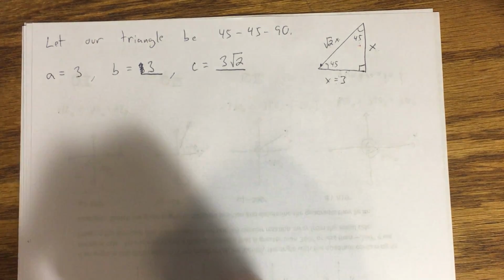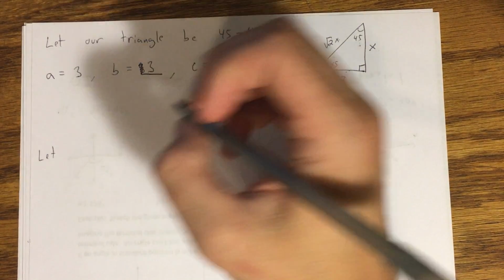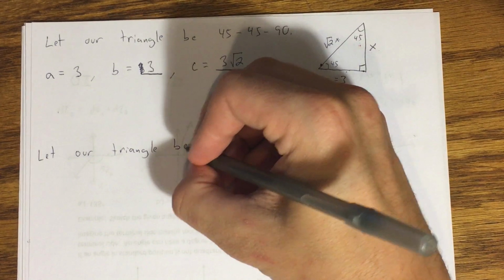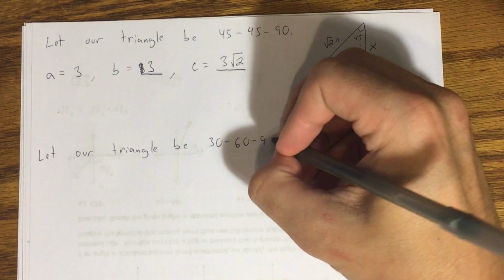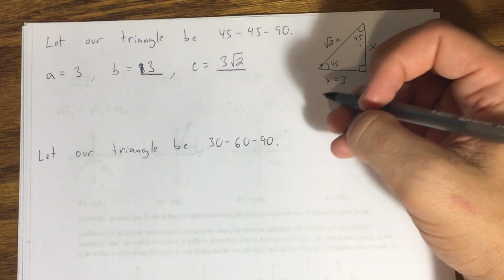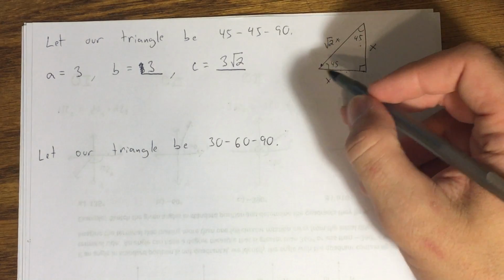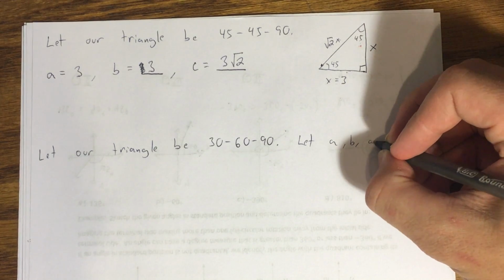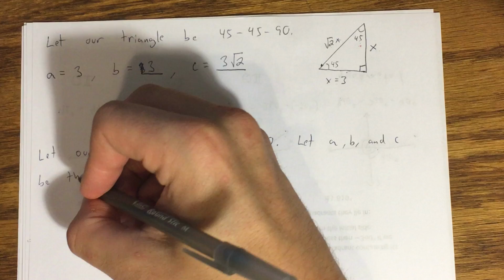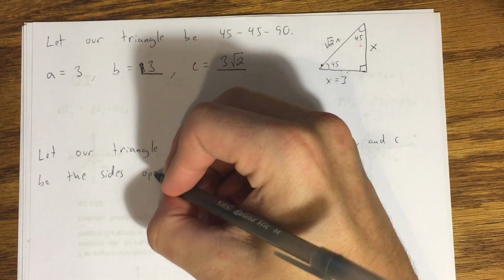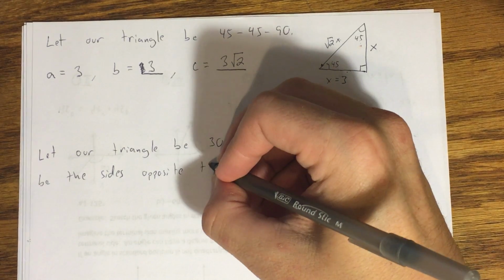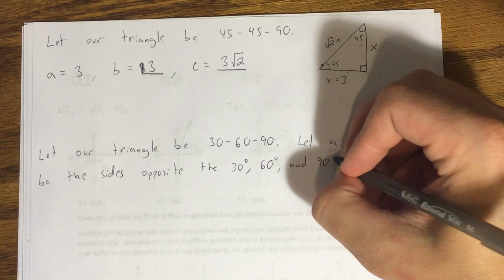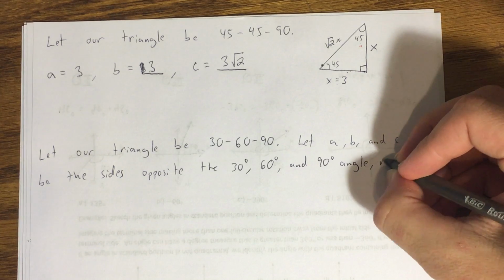All right, let's try a different one. Let our triangle be 30, 60, 90 this time. And now I need to be more specific about what A, B, and C are, because one of them has to be opposite the 30-degree angle, one has to be opposite 60, and so on. So let A, B, and C be the sides opposite the 30-degree, 60-degree, and 90-degree angle, respectively.